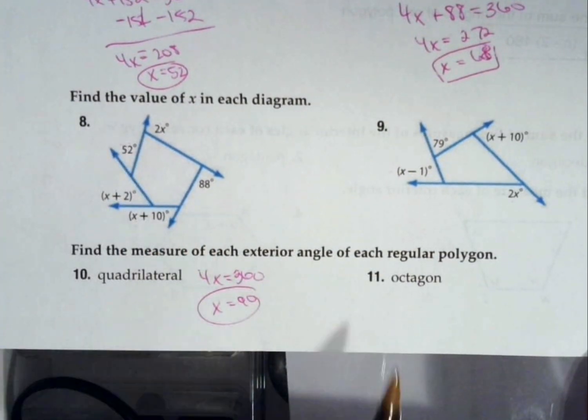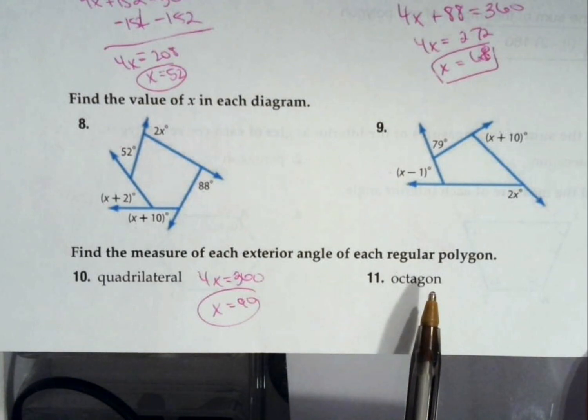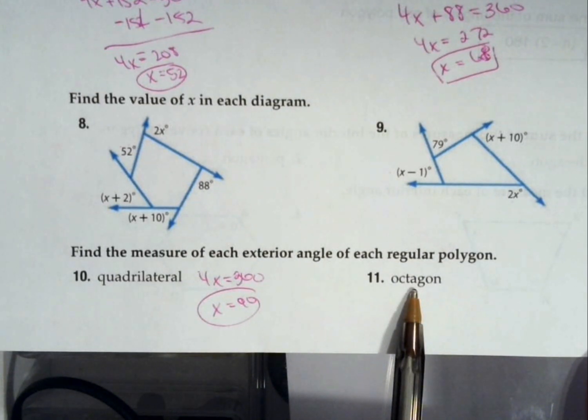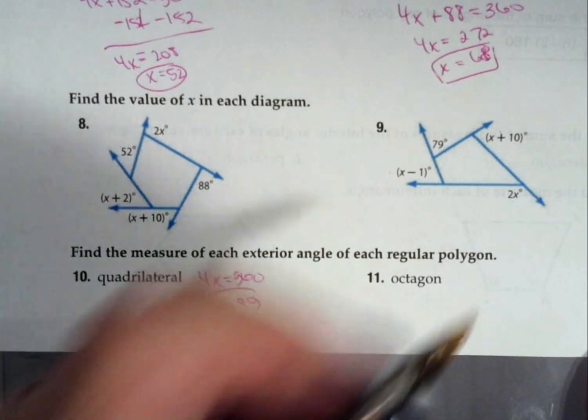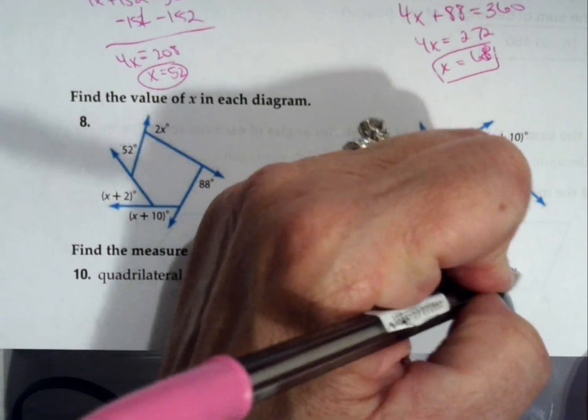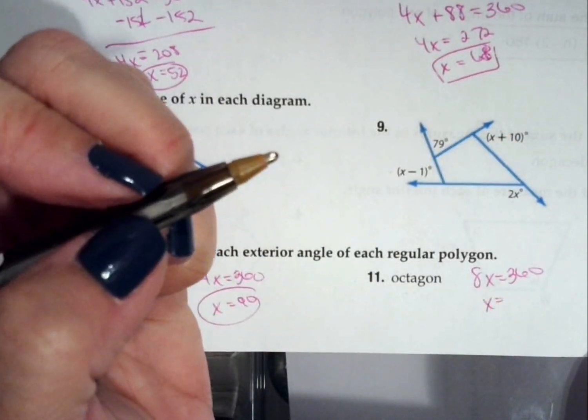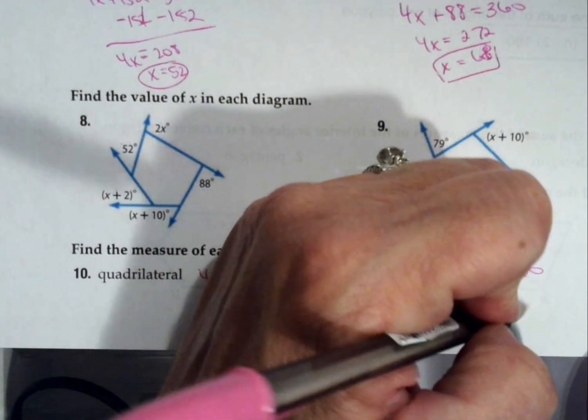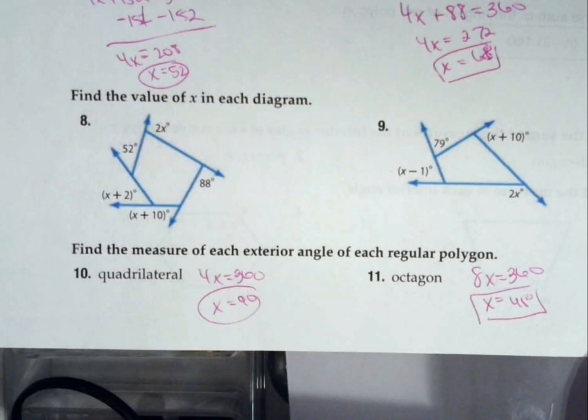This is easy. An octagon, since it has 8 interior angles, it will have 8 exterior angles. So 8x equals 360, solve that, and we get x equals 45 degrees. And that's it.